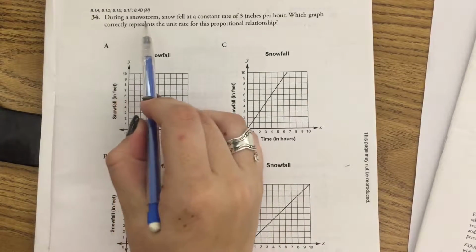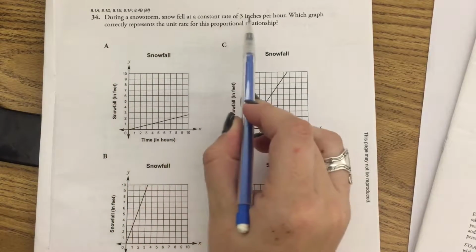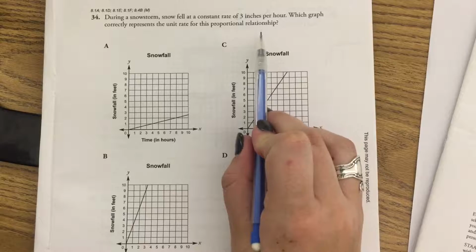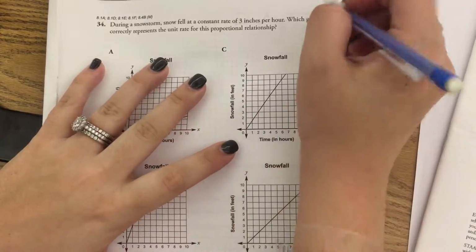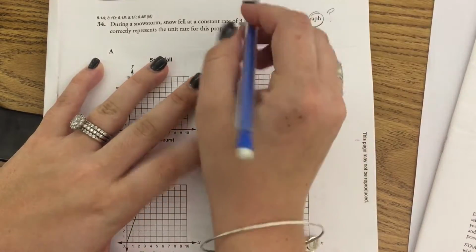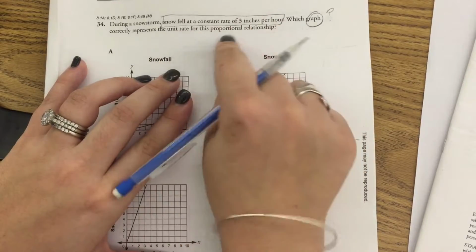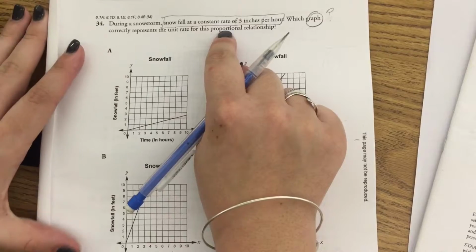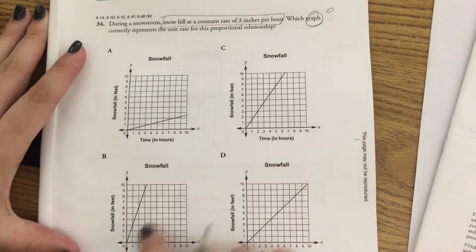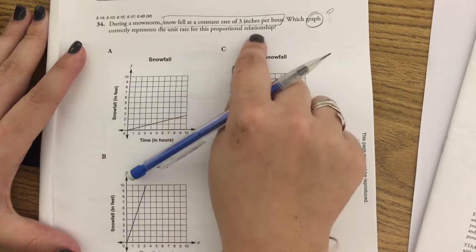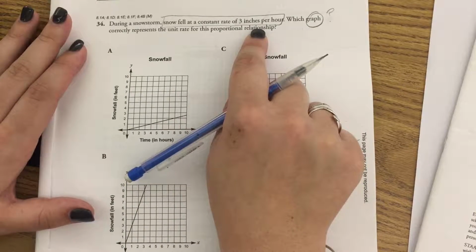34. During a snowstorm, snow fell at a constant rate of 3 inches per hour. Which graph correctly represents the unit rate for this proportional relationship? Okay, so they want to know which graph shows this snow falling at a constant rate of 3 inches per hour. We know they're all proportional because they all go through the origin and they all look like straight lines. The question is, which one is showing that constant rate of 3 inches per hour?